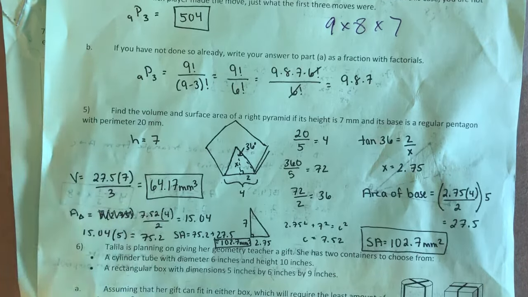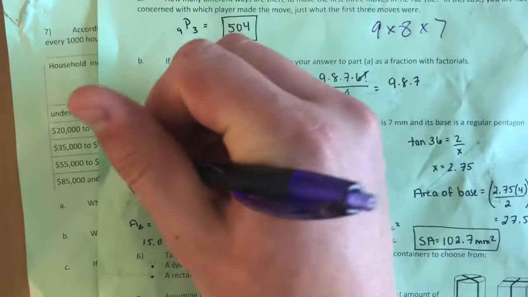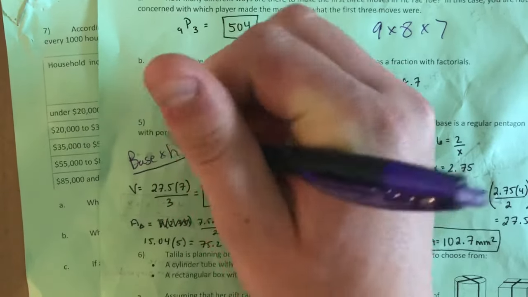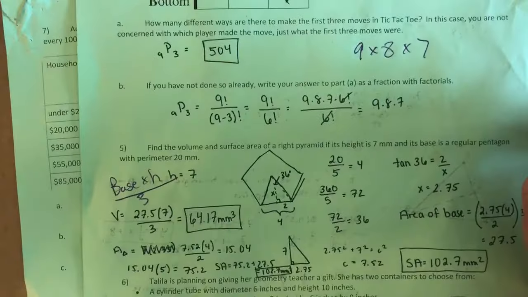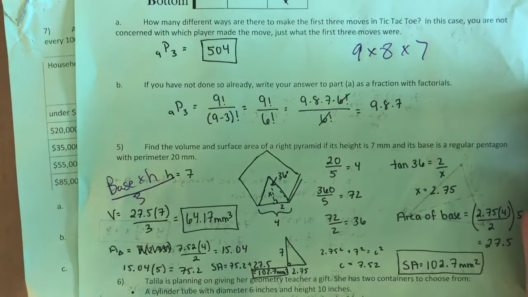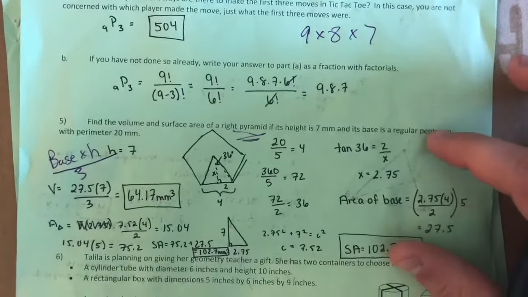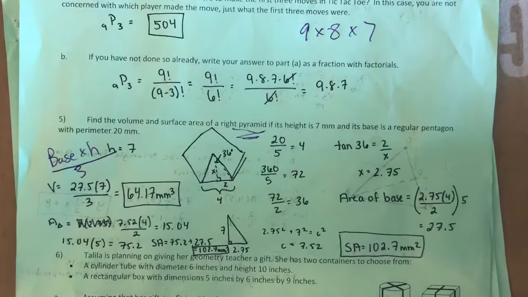The formula for the volume of a pyramid is the area of the base times the height all over 3. Right? Area of the base times the height divided by 3 for a pyramid. Right, it's a pyramid. So that's all there is for volume.